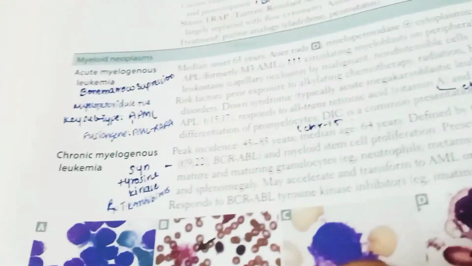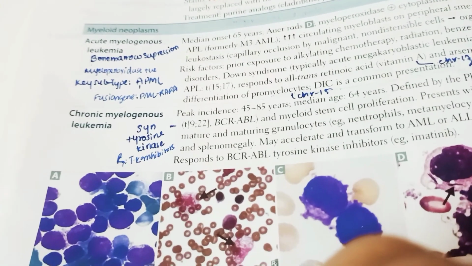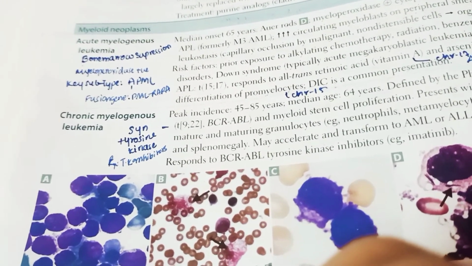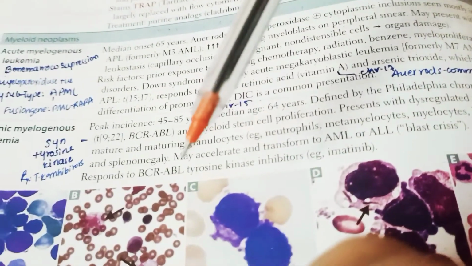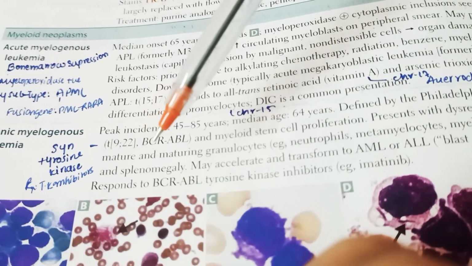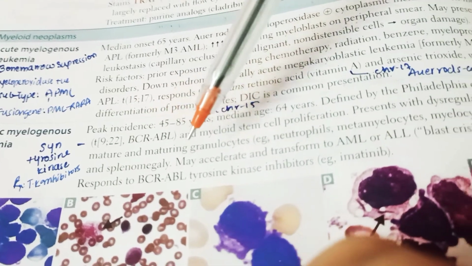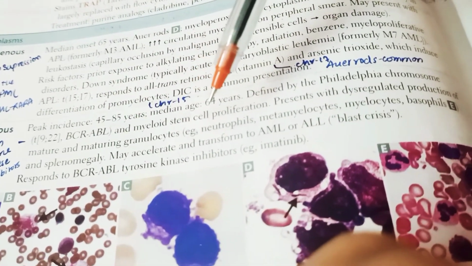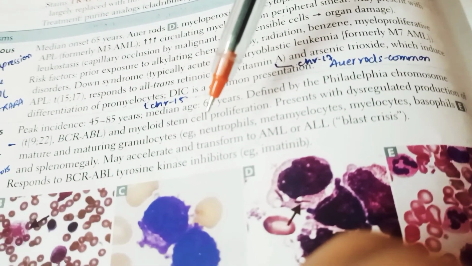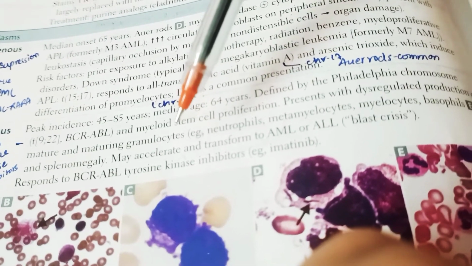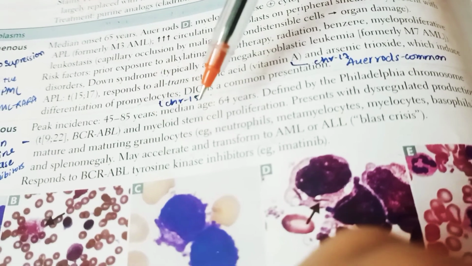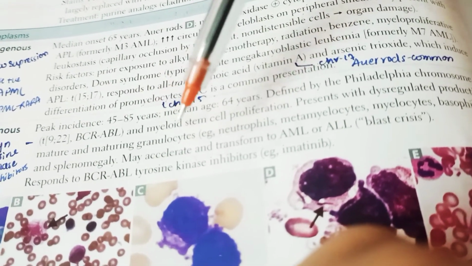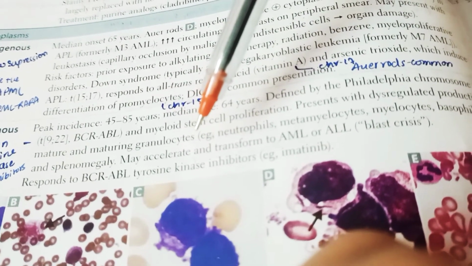Now coming to chronic myelogenous leukemia. Actually, here I can see it in the 45 to 85 age group. Median age is 64 years. It is mainly due to the Philadelphia chromosome, that is a translocation between 9 and 22, and BCR-ABL. So it is a myeloid stem cell proliferation. It presents with dysregulated production of both mature and maturing granulocytes, like mature granulocytes that are already in the blood, and maturing granulocytes that are still in blast form in the bone marrow.